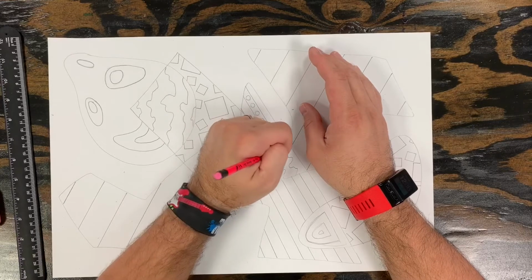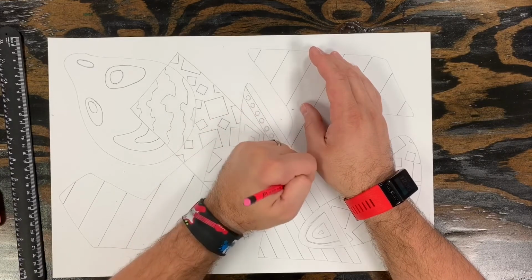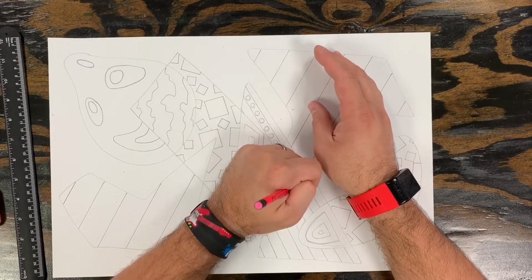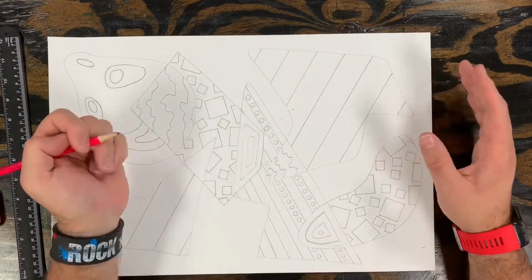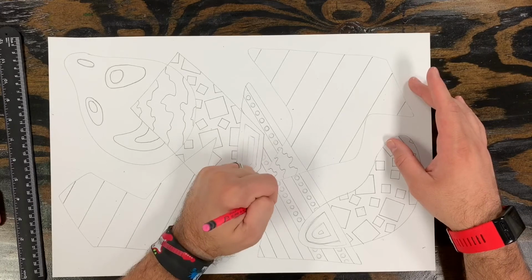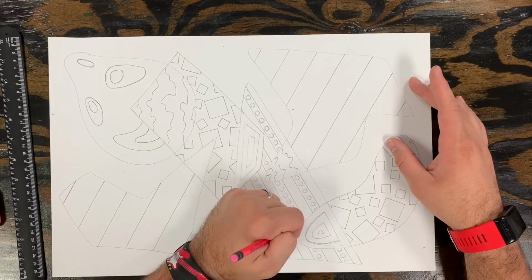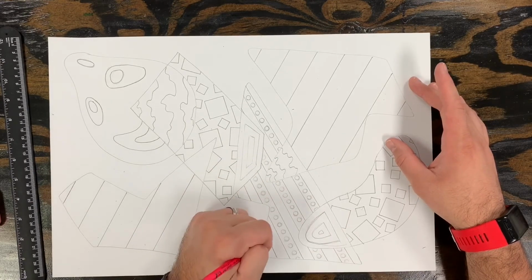So this is the end of part 2. We've added patterns to all of our shapes, and we've tried to repeat patterns in multiple places to make sure that the shapes are balanced. You could also add a pattern to your background.